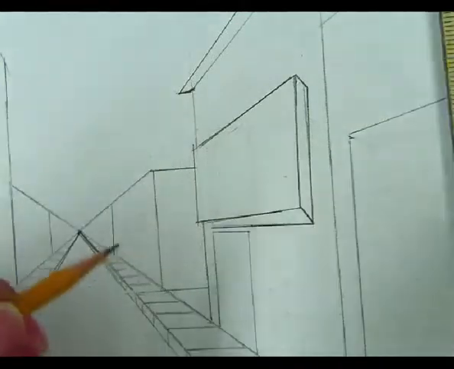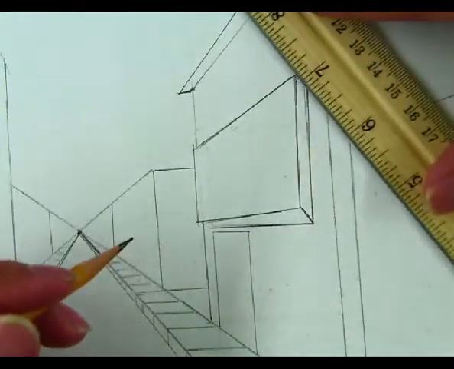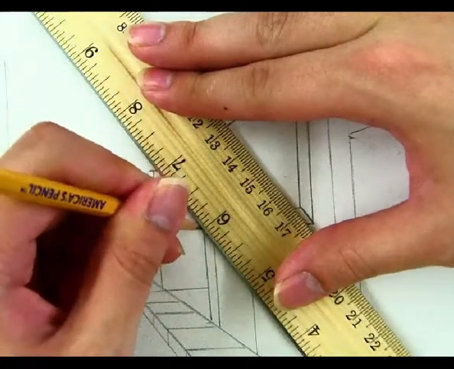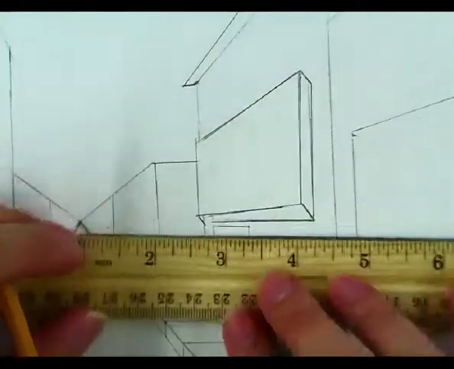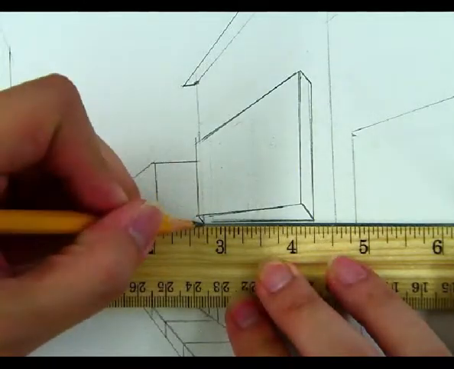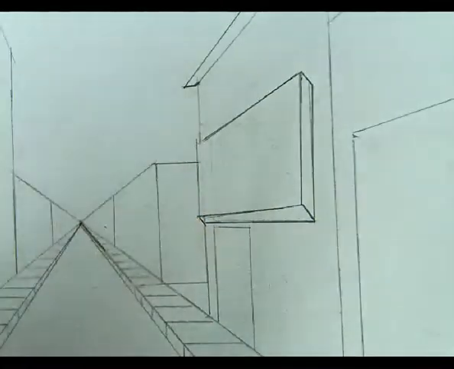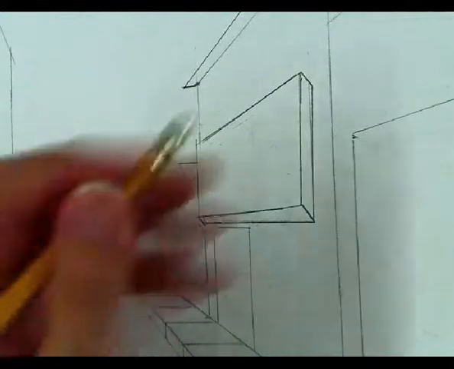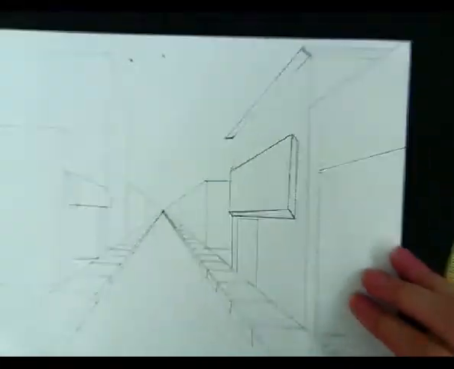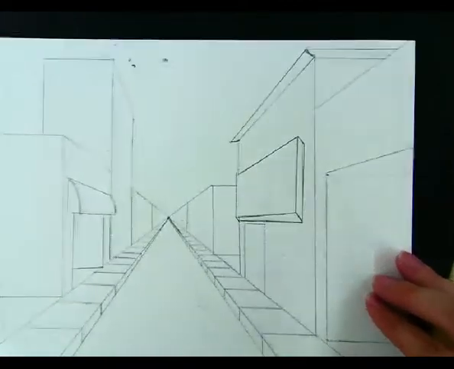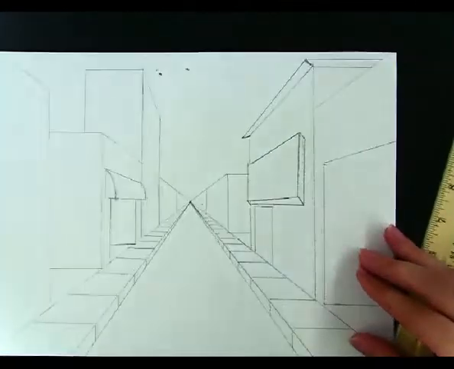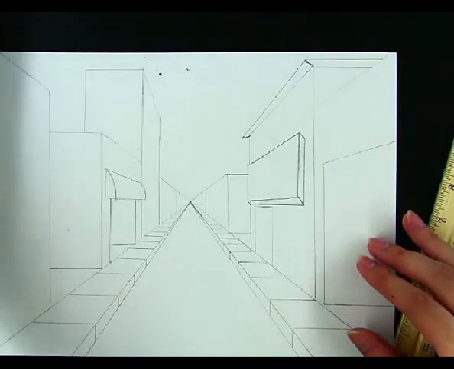So now these all should be the same angle. It's obviously not going to look completely correct, but you just gotta try things out. So that's how you have the sign that pops out a little bit more. Let me see. Oops, a little too bright. Let me tone it down a little.